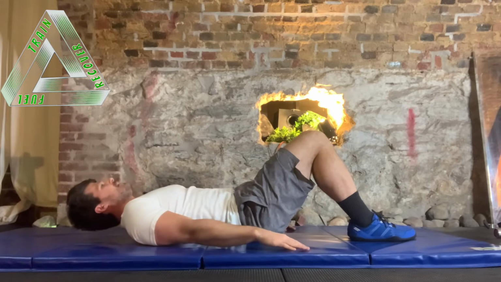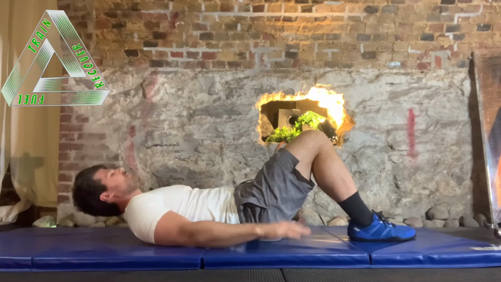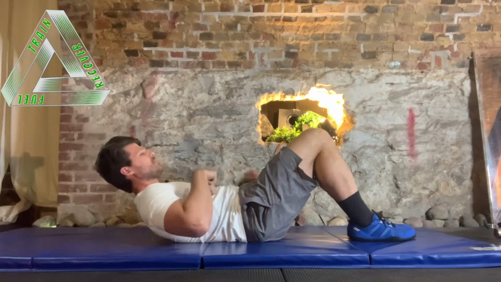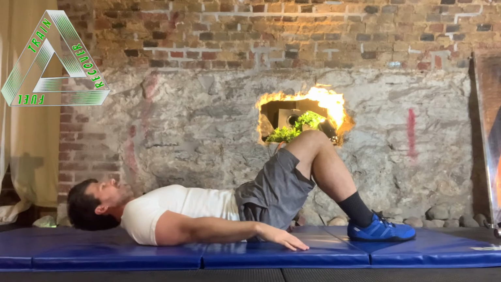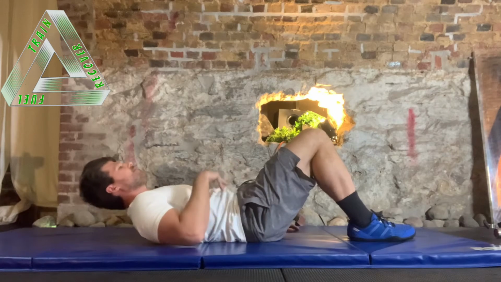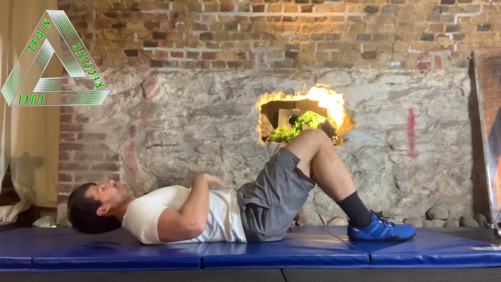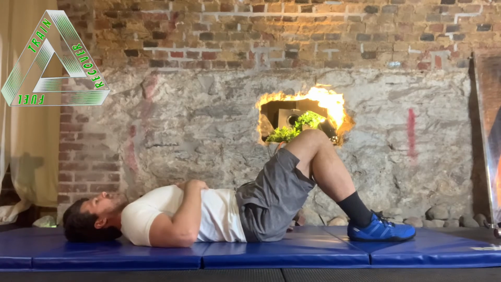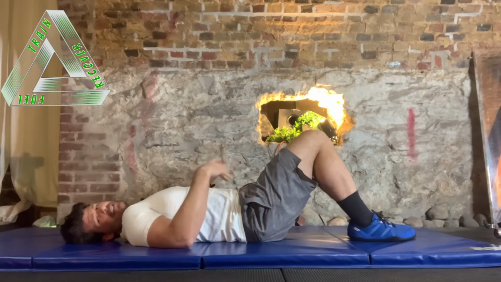You can try to exhale on the way up and inhale on the way down on this one. Exhale on the way up, feel the rectus abdominals pulling the rib cage to the pelvis. Inhale on the way down. Exhale on the way up, feel the rectus abdominals pull the rib cage to the pelvis, and back down. Rest. Okay, so that is our first attempt at a crunch.